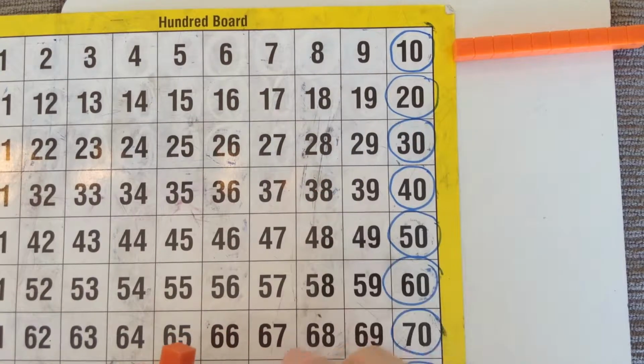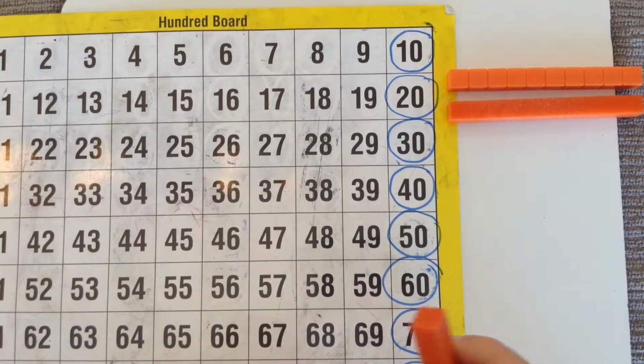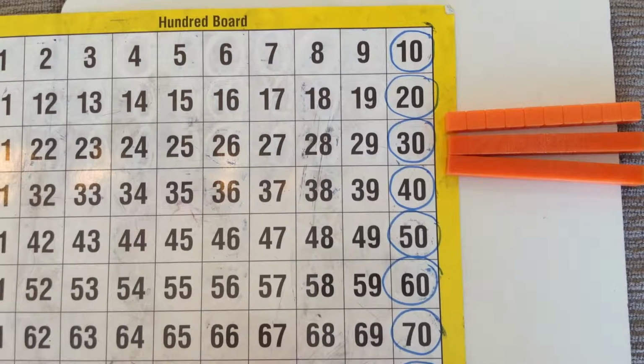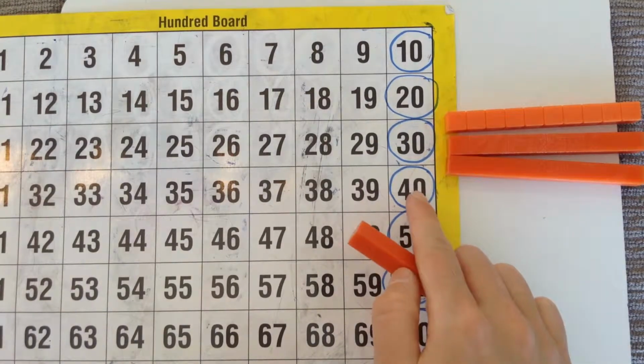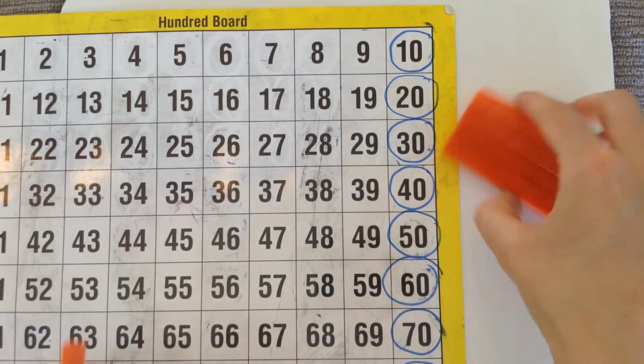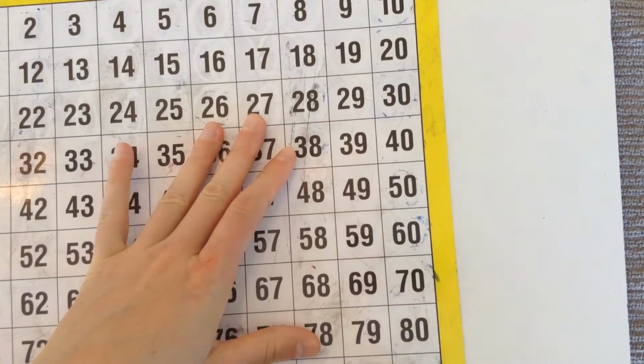In order to get to the next number, I add 10 more. Now I've made 20. In order to get to the next number after that, I need 10 more. Now I have 30. To get to the next number after that, I need one more group of 10. I'm getting 10 bigger again, and now I've made 40. But like I mentioned, we don't have to start at the number 10 in order to count by tens.